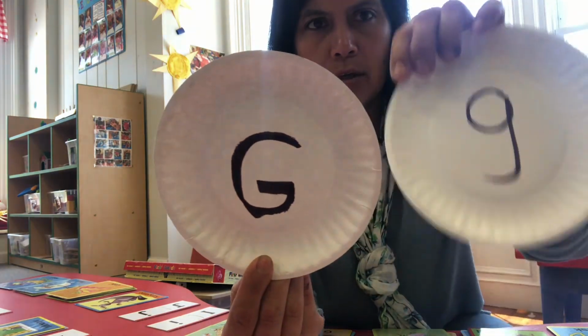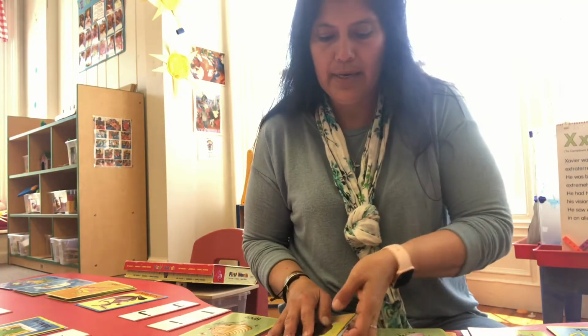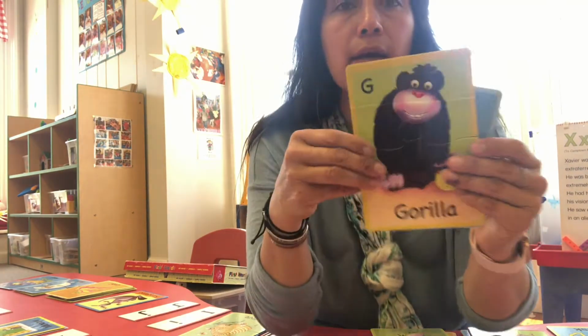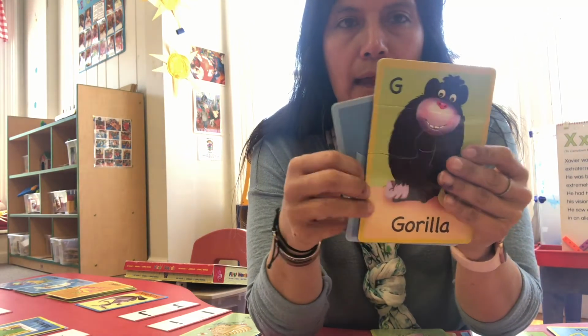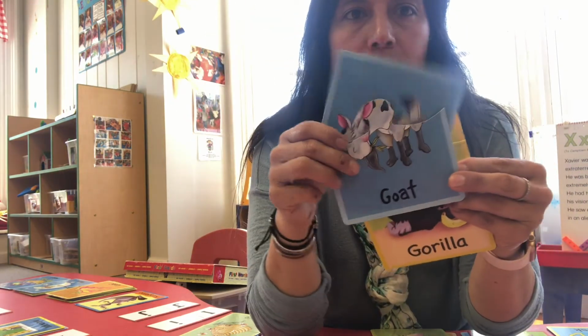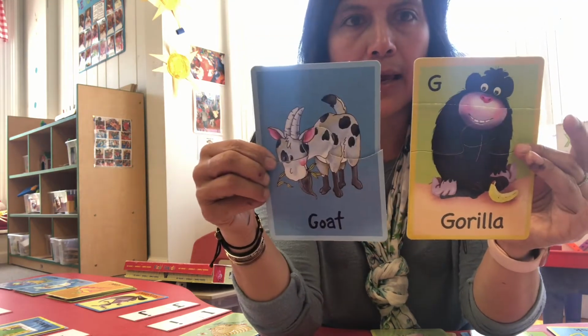Now we have our next letter, which is the letter uppercase G, lowercase g. What begins with G? Okay, we have a gorilla and a goat. Gorilla and goat.